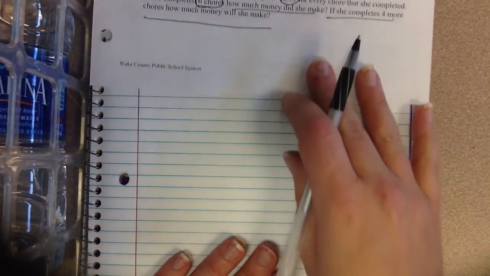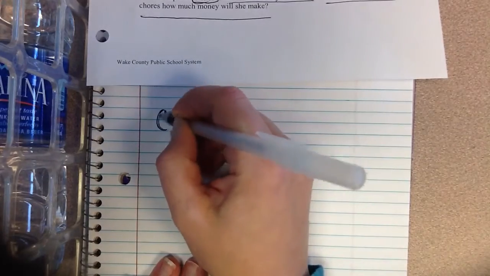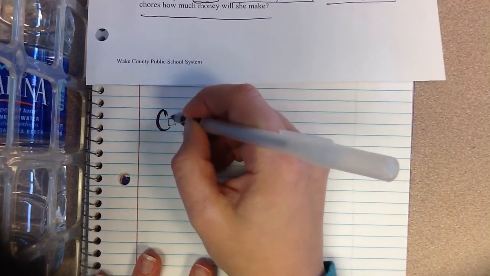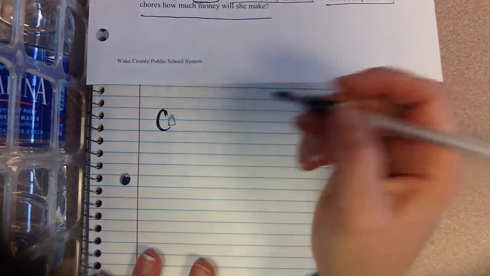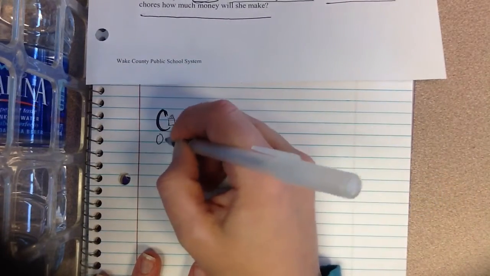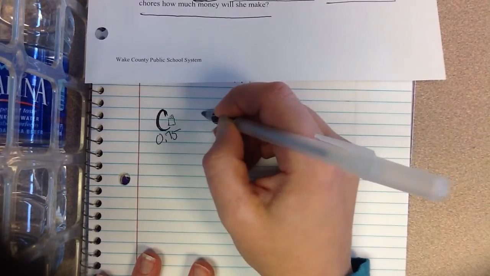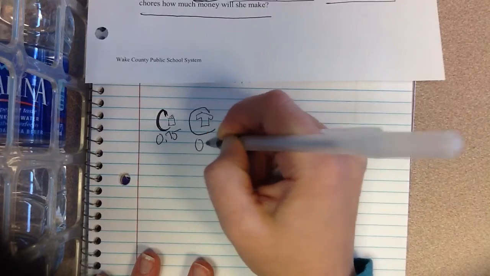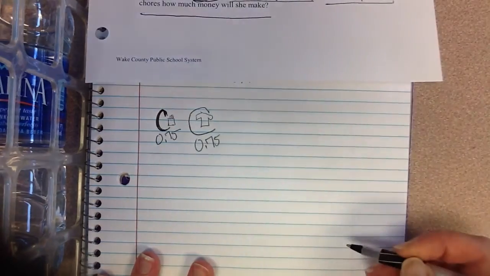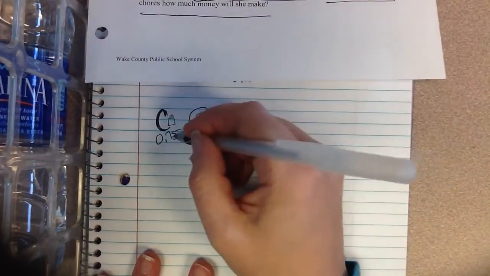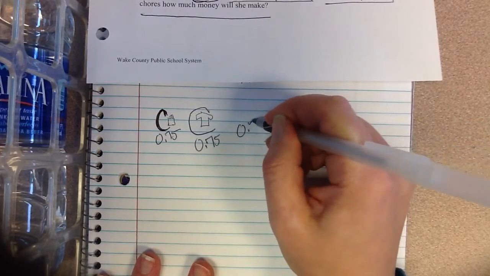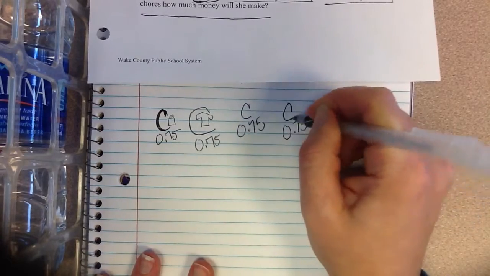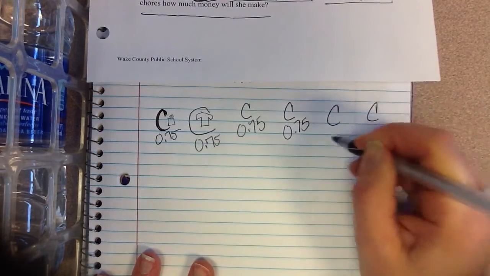So I have a chore. I'm going to write a C for that. Maybe that chore is taking out the trash, so taking out the trash for the garbage can. So this one was worth 75 cents. Maybe she put all of her clothes away. So she did another chore. That was 75 cents. How many of those did she do? 6. 1, 2, 3, 4, 5, 6.